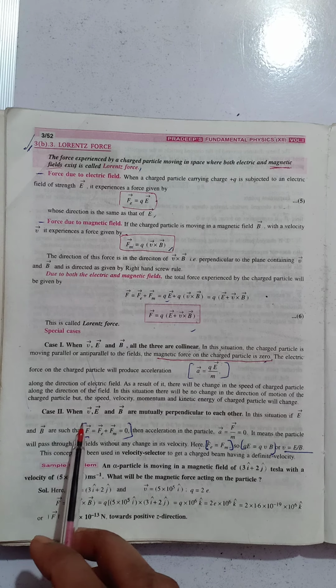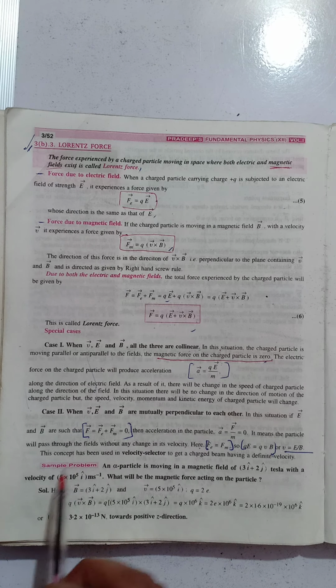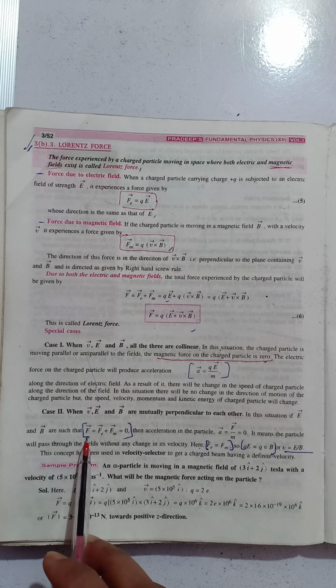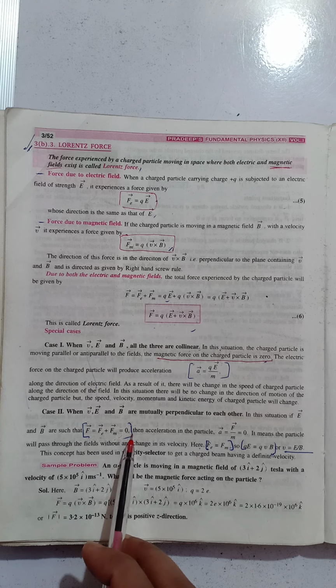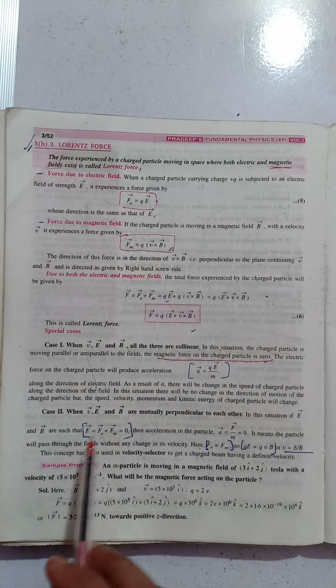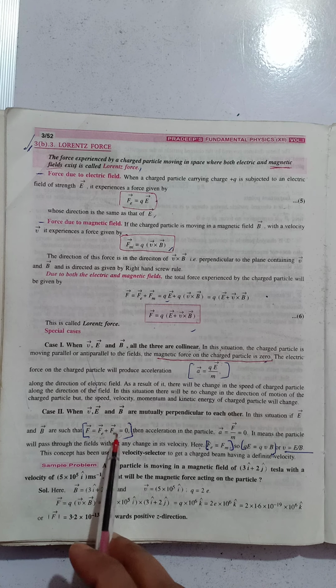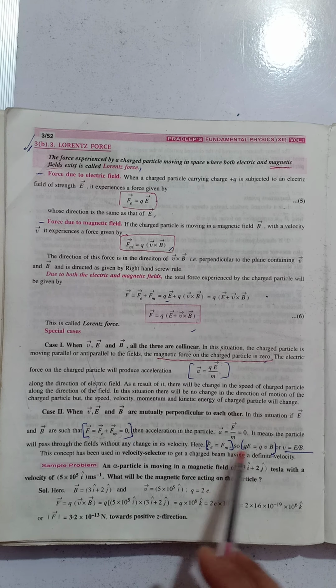Now the second case, when V, B, E are mutually perpendicular to each other, in that case the net force due to Fe and Fm is equal to 0. If it is 0, that means the electric force and magnetic force are equal to each other.